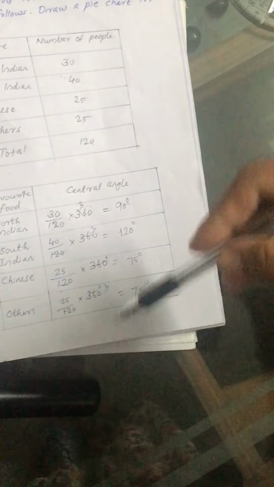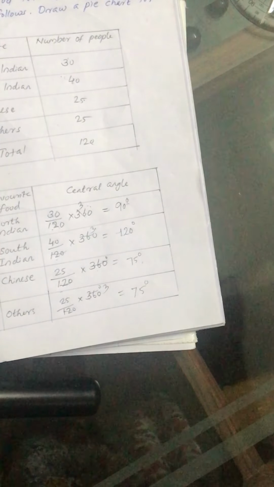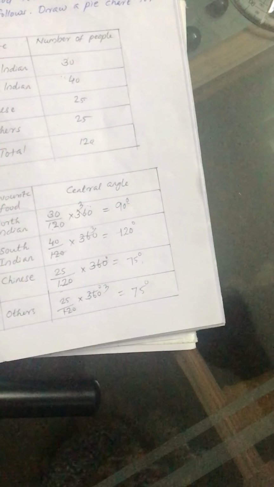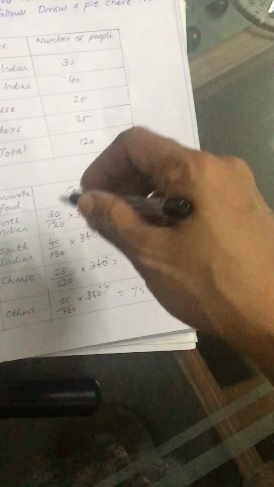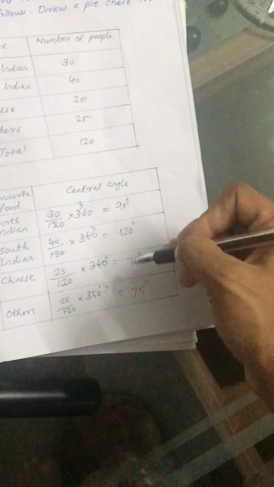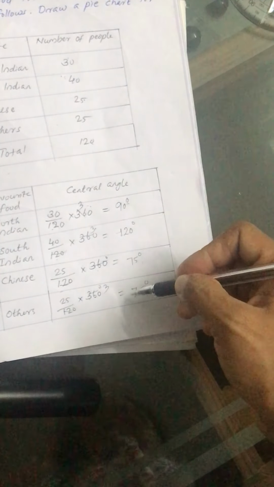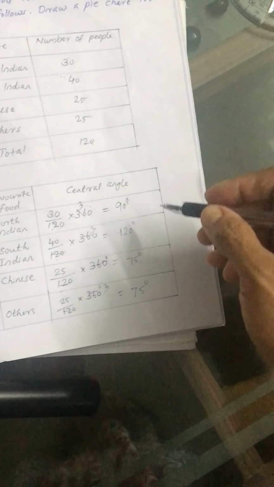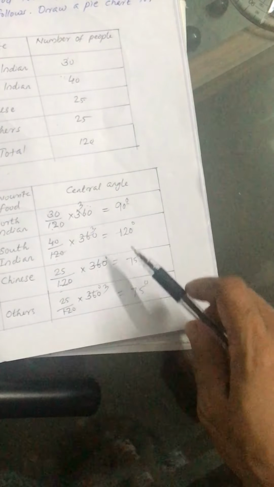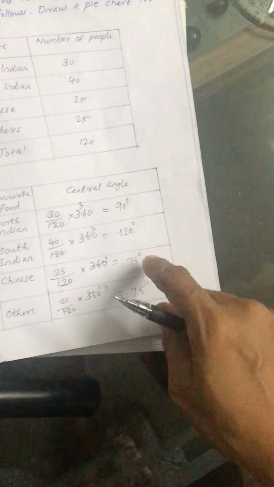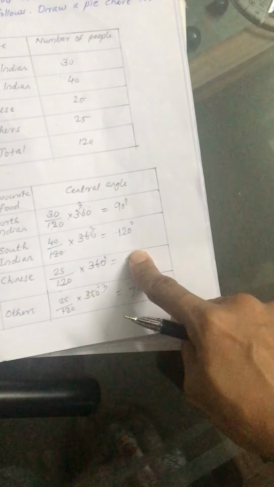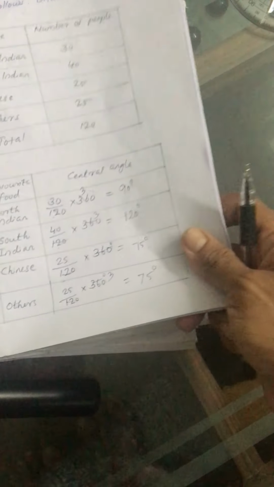360 degrees. That is the whole part of that circle. So the central angle at the center point will be 360 degrees, that we know. When we add these 4 sectors' central angles, we will get 360 degrees. So according to this, we want to draw the pie graph with these angles as the central angles.